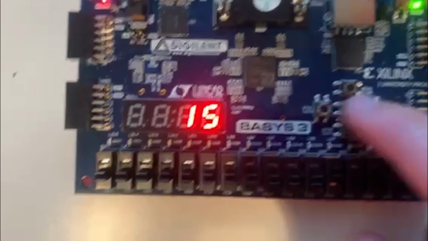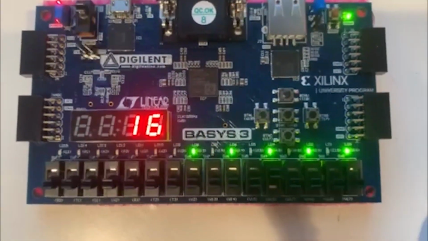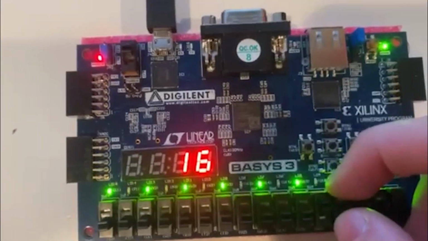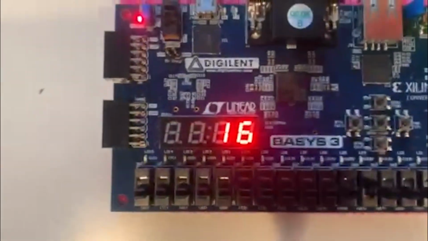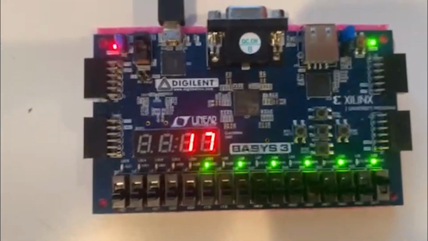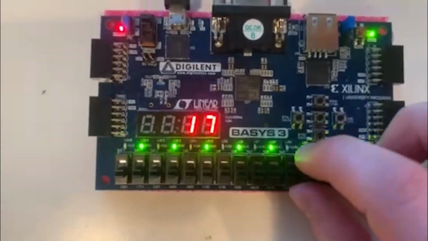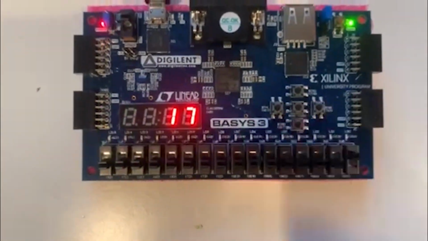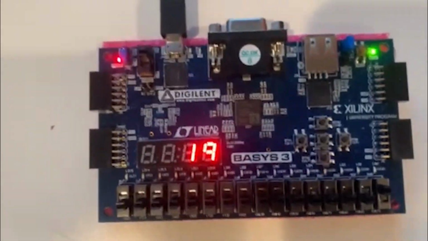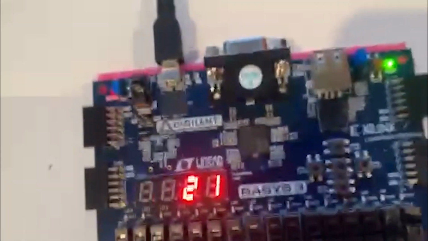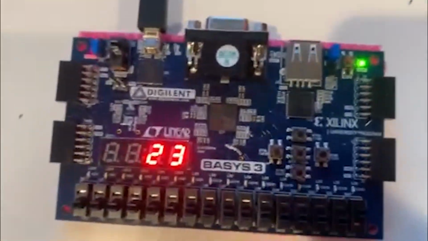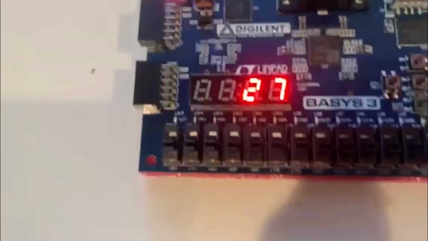So let's program it to, let's do 16. And we go up. Let's say we want to do 17. Okay, go up to 17. And now I set it to 1. Oh, so we're going to count up. I'm not going to make you sit through it counting up to all 99 values. I'm just trying to showcase some of the things.